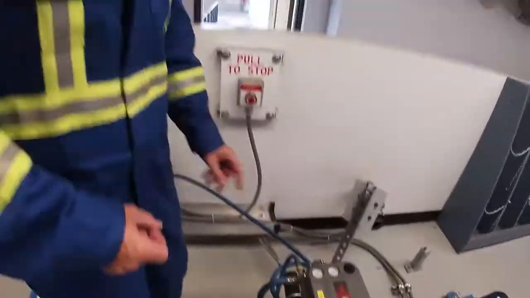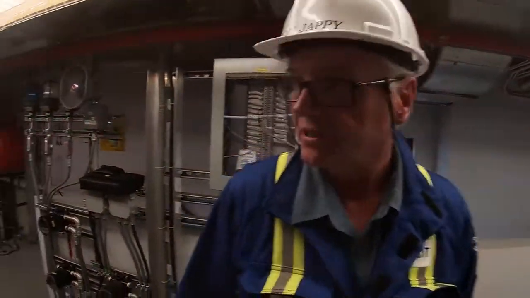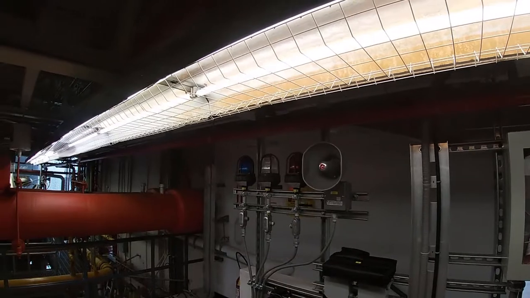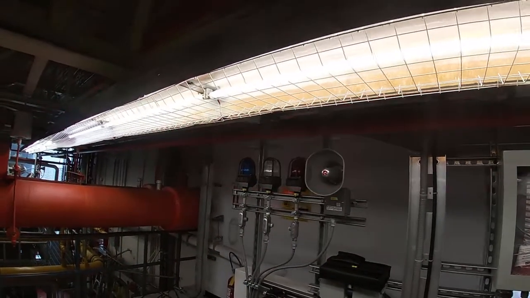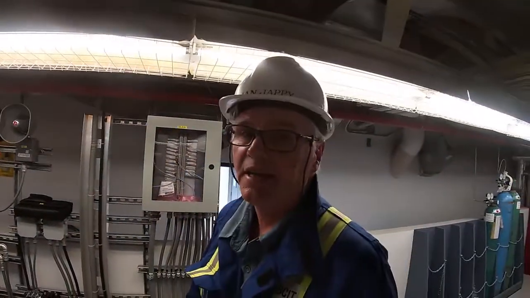Our valve is closed. We've shut off our pump, and we have all three strobes and our horn enunciator. Now we have to reset.